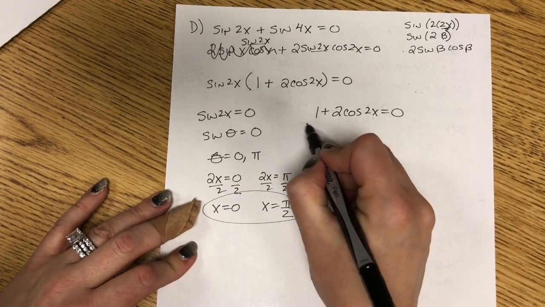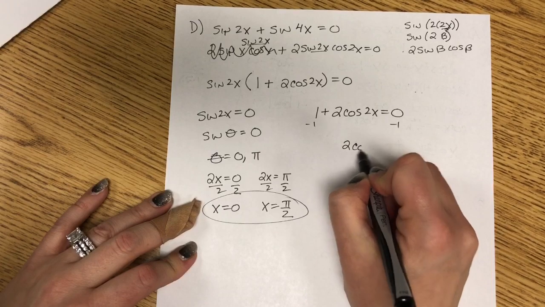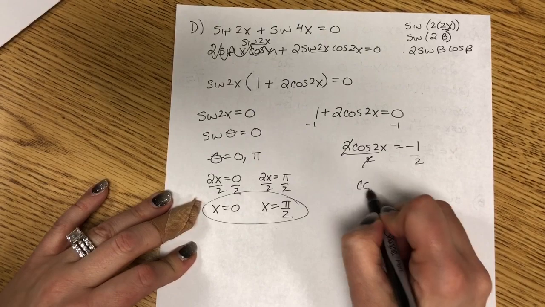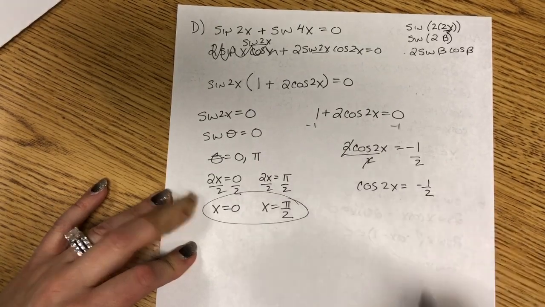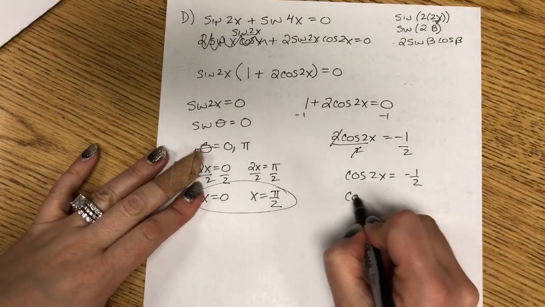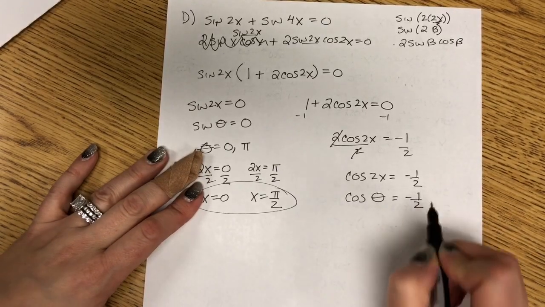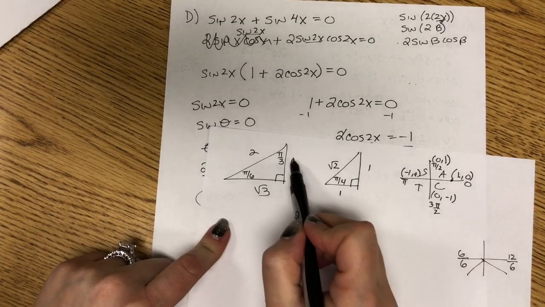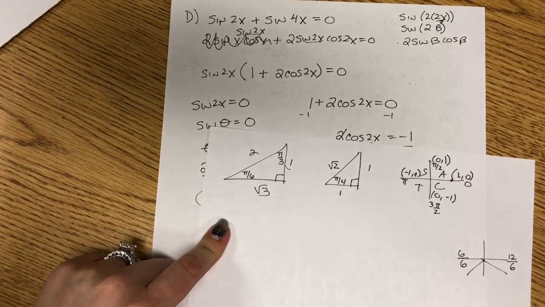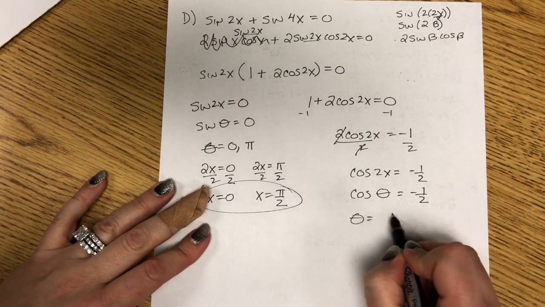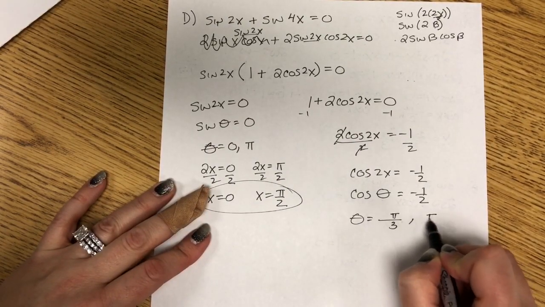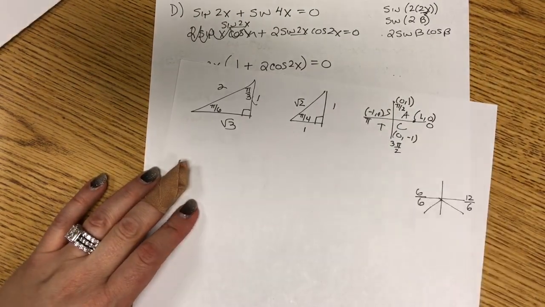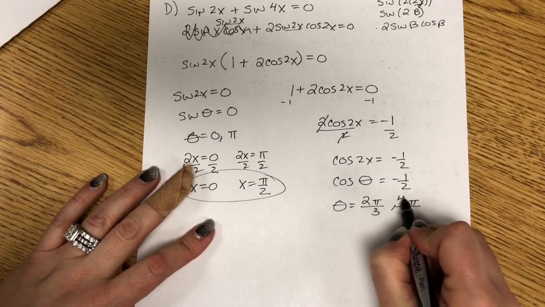Do the same thing here. Subtract 1. Divide by 2, this 2. So again, I'm going to think of this as cosine theta equals negative 1/2. So cosine is adjacent over hypotenuse, so that's going to be pi over 3. But negative cosine is in the 2nd and 3rd quadrant, so 2 pi over 3 and 4 pi over 3.